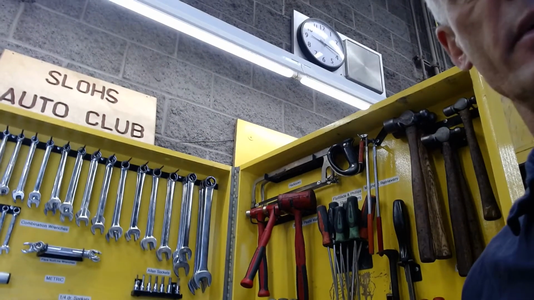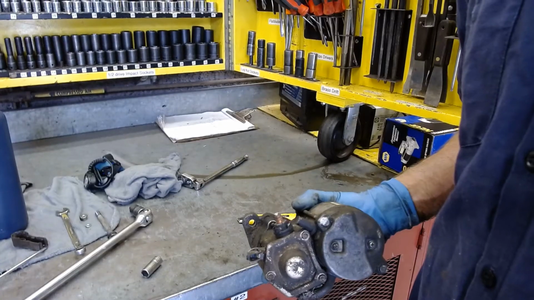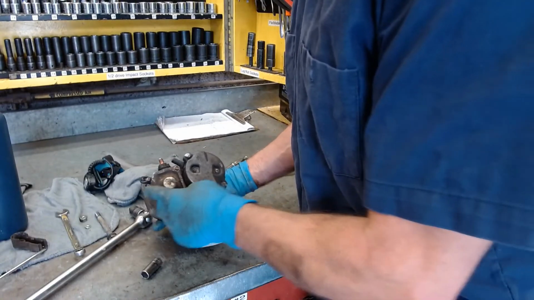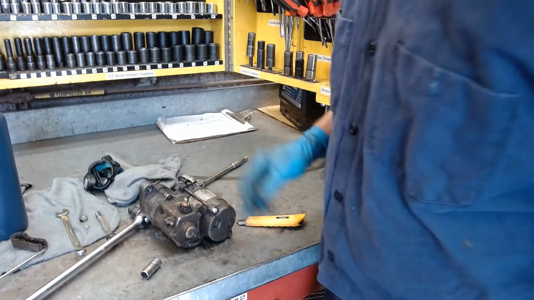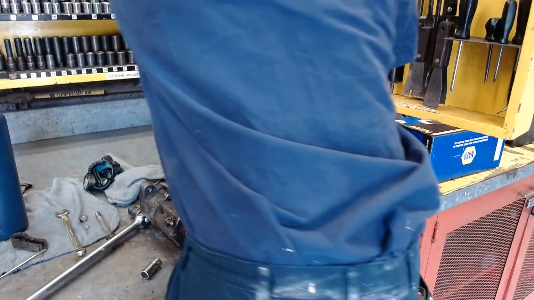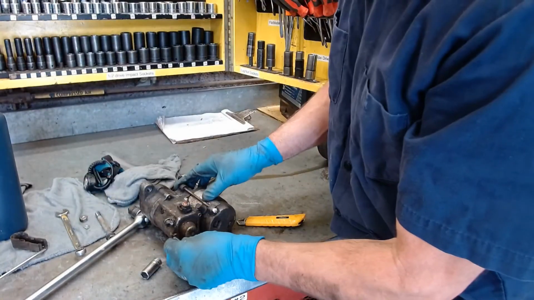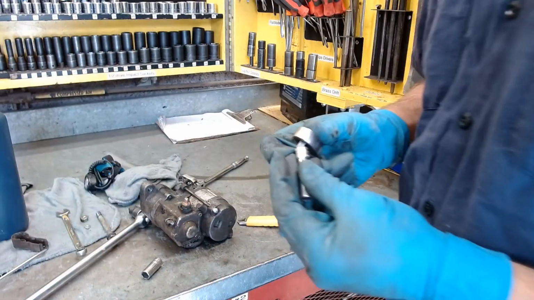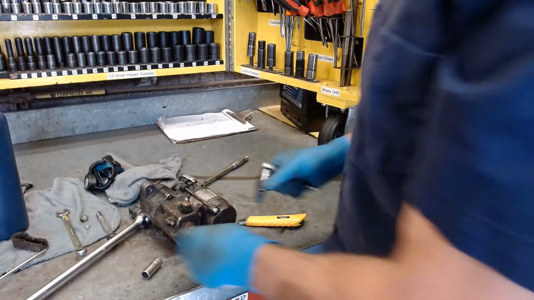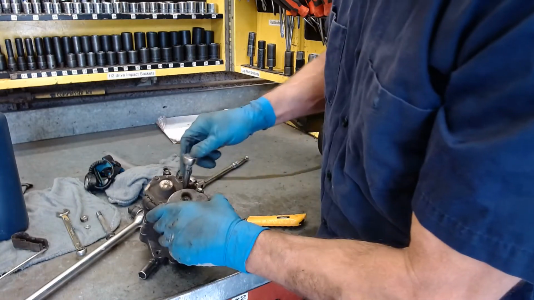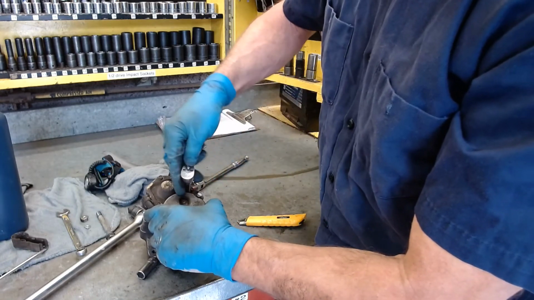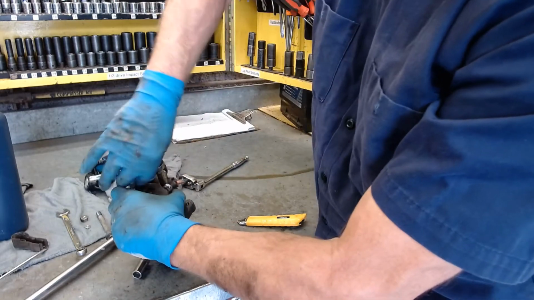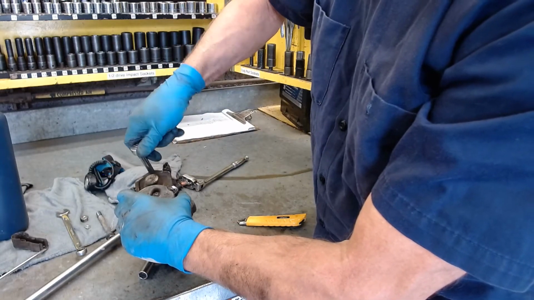Let me turn this down here. And these look like 6 millimeters. So we're going to go ahead and take, see if I'm right. Yep. And if I was doing this and getting paid to do it, I'd probably have a battery operated ratchet here to go a little faster. Take these off, it'll just take a moment.